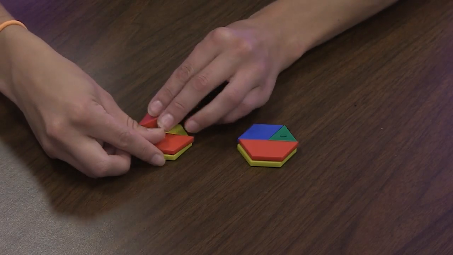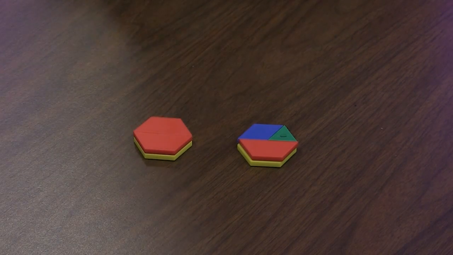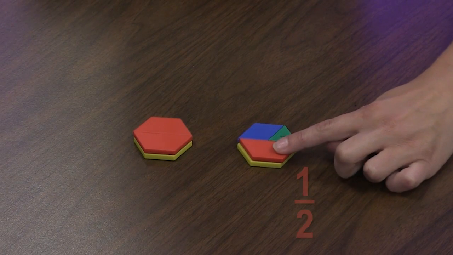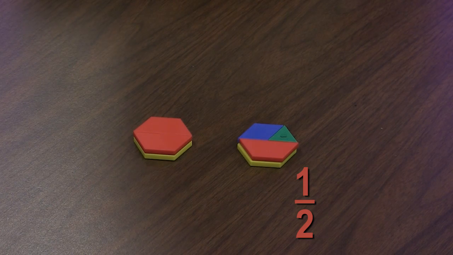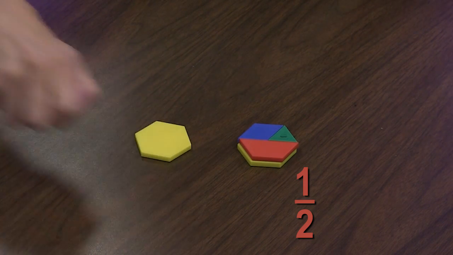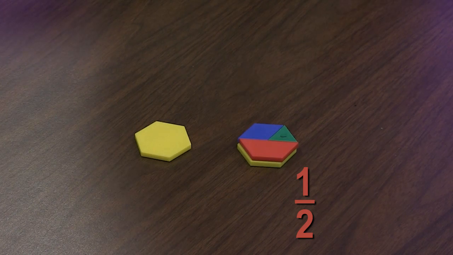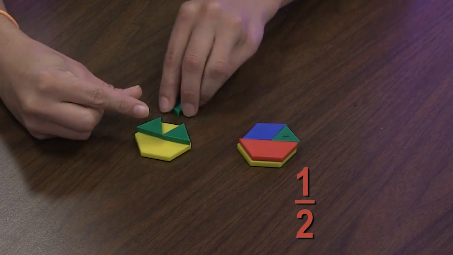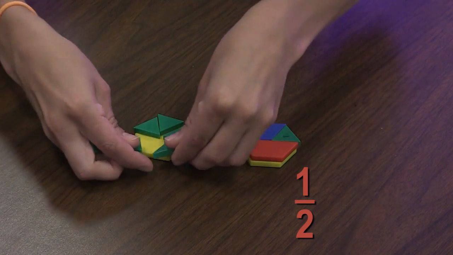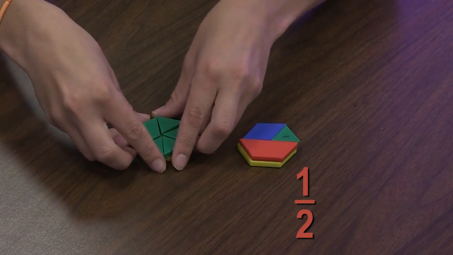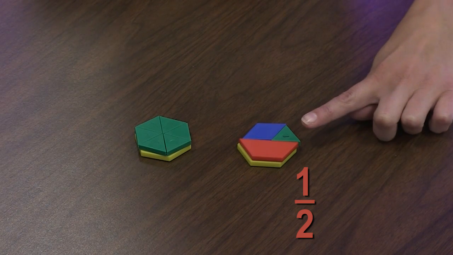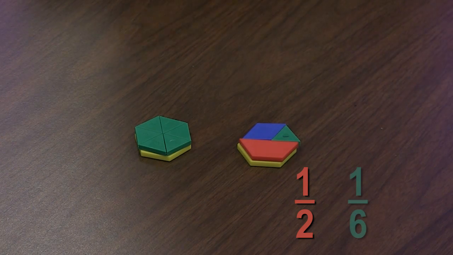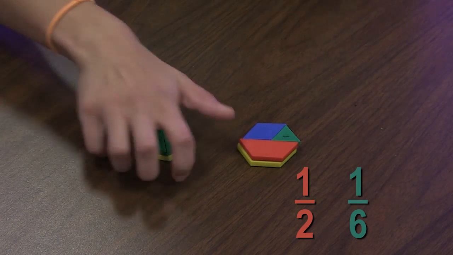1, 2. The whole has been partitioned into 2 equal parts. So my red trapezoid represents 1/2 of my yellow hexagon. Now let's find the fraction of the green triangle. We can place our green triangles on top. As you may remember before, we were able to fit exactly 6 triangles to cover our whole. I'm only considering 1 green triangle, so I know this green triangle represents 1/6 of my whole.